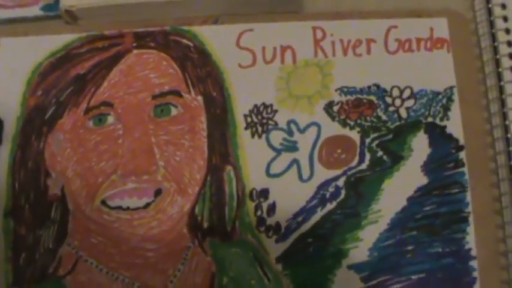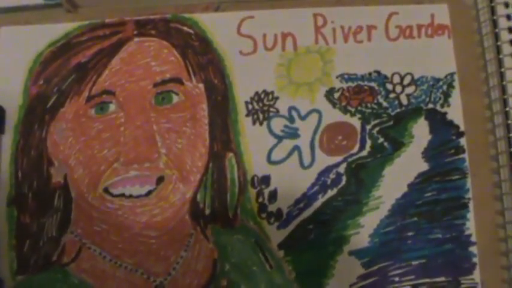But so far as the story, as we say, is like A Stolen Life. All right, here is the one for Jaycee Dugard, Jaycee Dugard and the Sun River Garden Coloring.